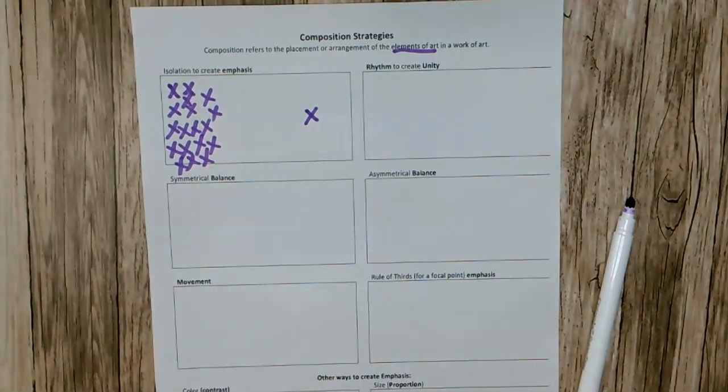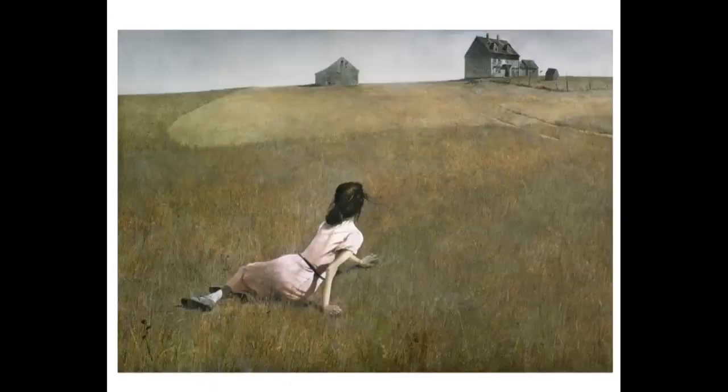Let me show you in a famous work of art. So this is a famous work of art by an artist named Wyeth, and he created isolation between the girl and the house and the barn, and that creates a really big emphasis on the girl in the field. You can't help but look at her. Really creates a point of interest, and you kind of wonder what's going on with this girl.